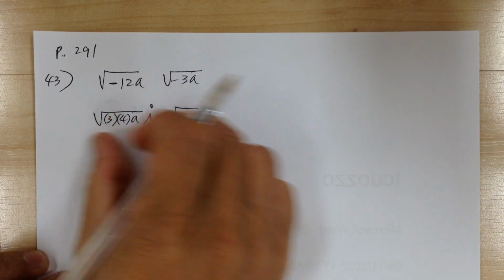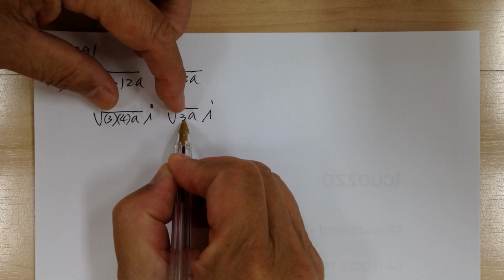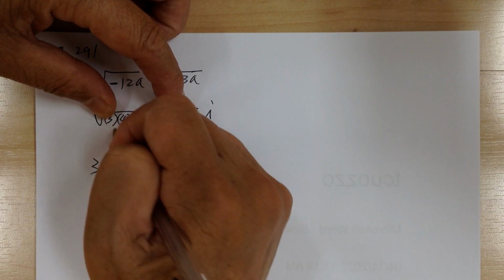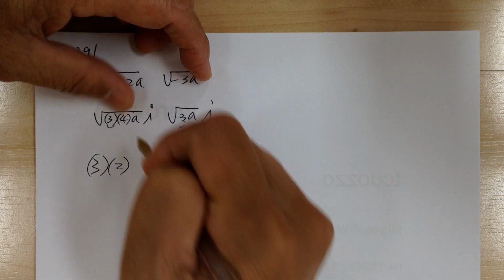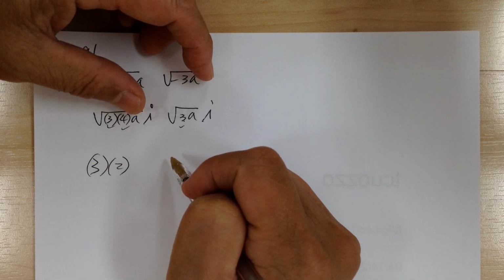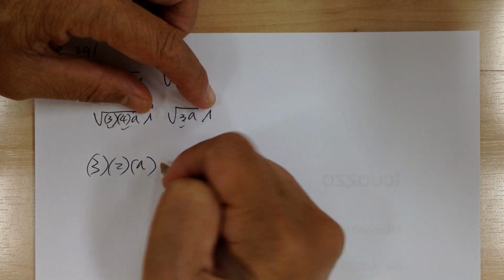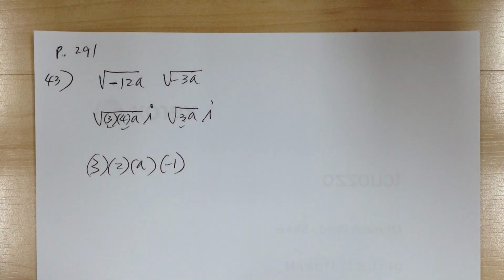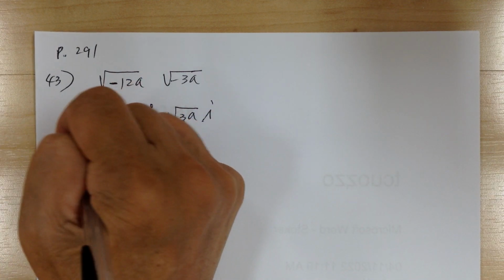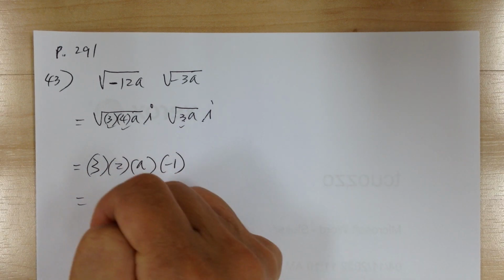Okay, and the reason I break into small parts is so you can go and simplify. Square root of 3 will give me a square root of 3, so that takes care of that. Square root of 4 will give me a 2. Square root of a will give me an a. i times i will give you negative 1. So you can just break it down and simplify. Then after that you do the final step to put everything all together. So this gives you negative 6a.